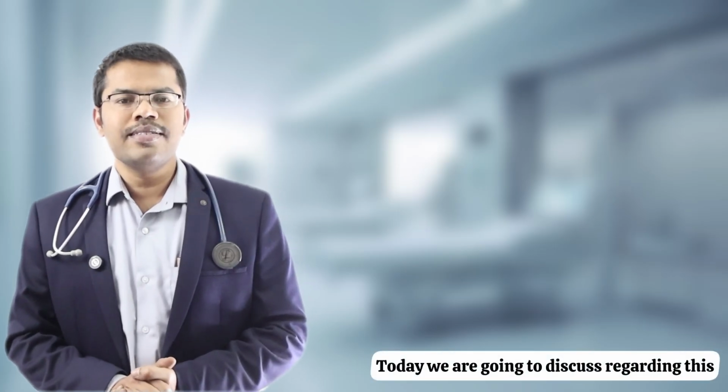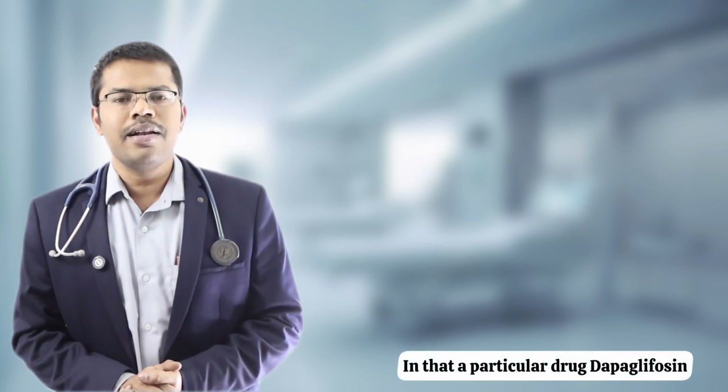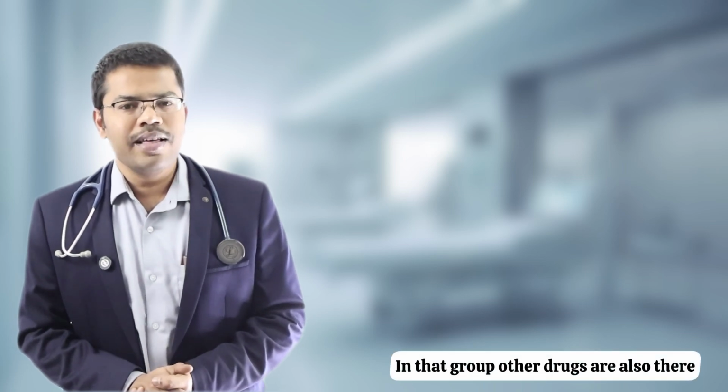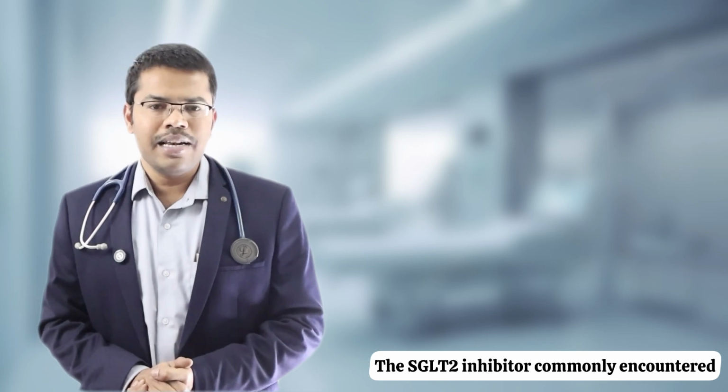Today we are going to discuss this particular drug class, the SGLT2 inhibitors. In that, a particular drug is dapagliflozin. In that group, other drugs are also there: empagliflozin, canagliflozin, and for that matter, ipragliflozin. The SGLT2 inhibitors' commonly encountered clinical side effects.